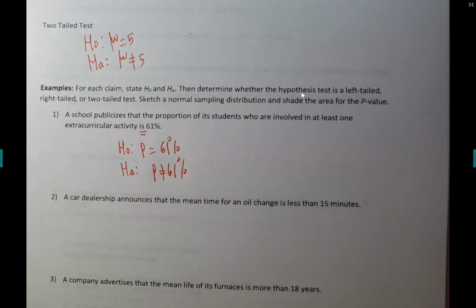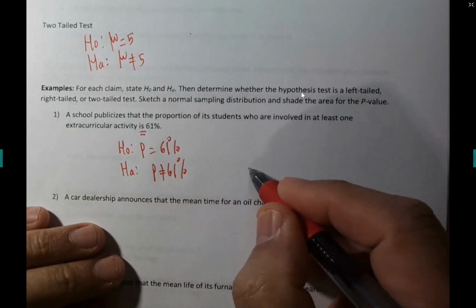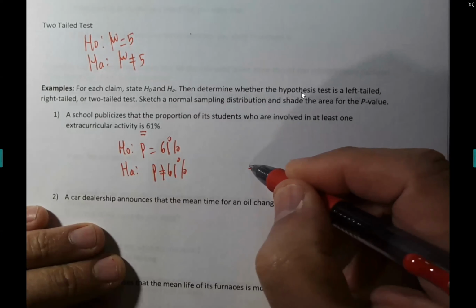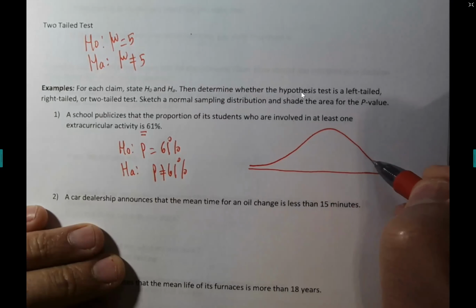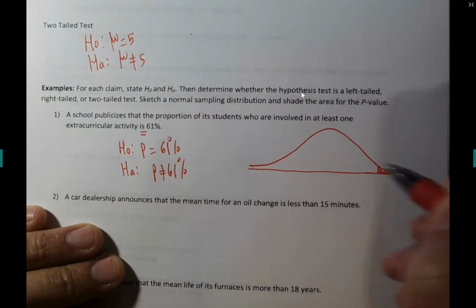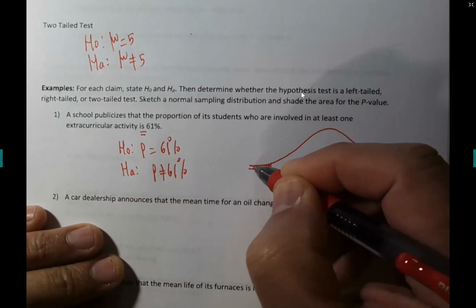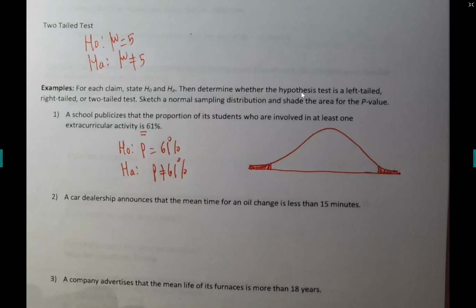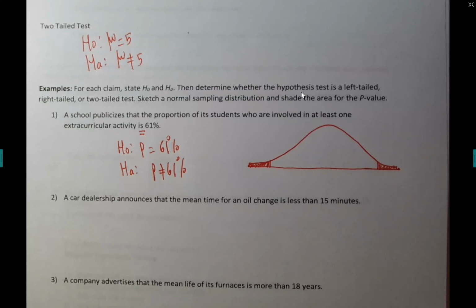Now he's asking you to visualize the p-value. If you have a two tail test, guys, the p-value is going to be some area shaded on both sides of the tails because it is a two tail test. So that would be the p-value right here. And technology is going to help us find this p-value.